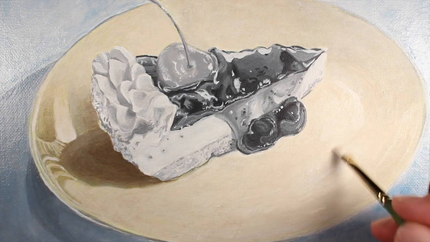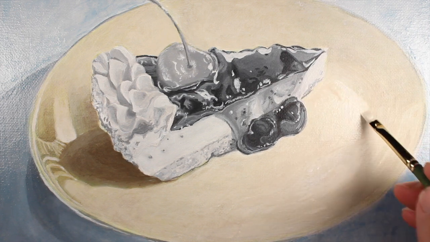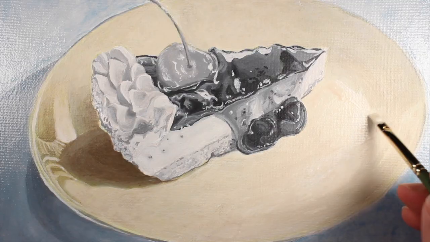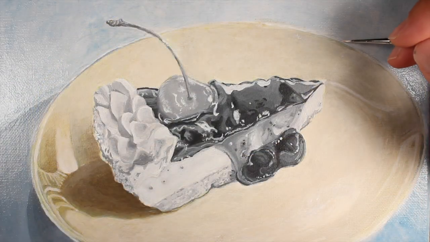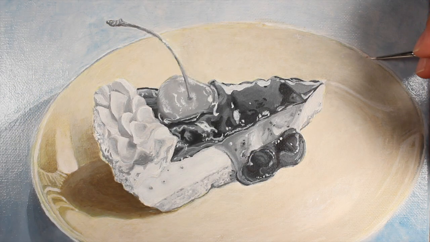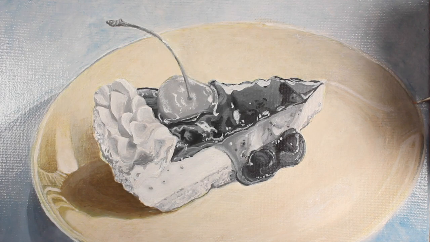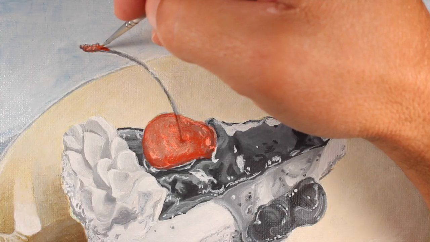We'll continue applying glazes, adjusting the value and the color of the plate until we arrive at a point where we're satisfied with the locations of highlights and shadows and the amount of color that's showing through the lighter glazes. Next, we'll turn our attention to the cherry.